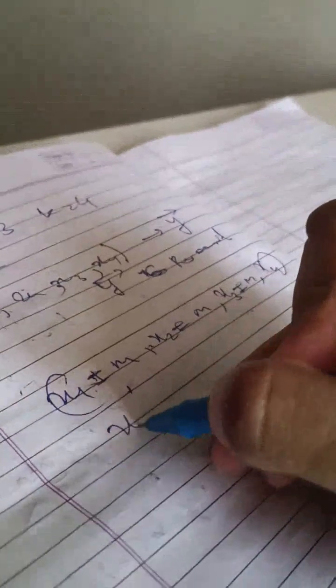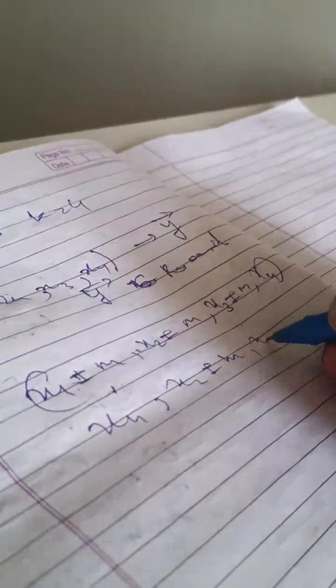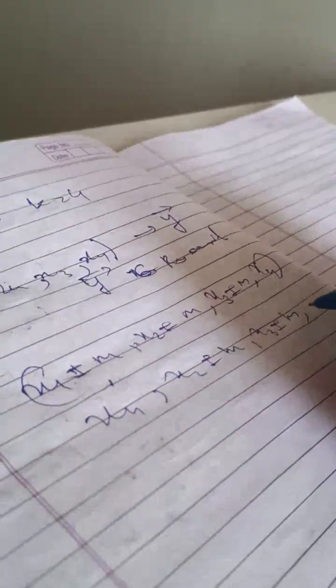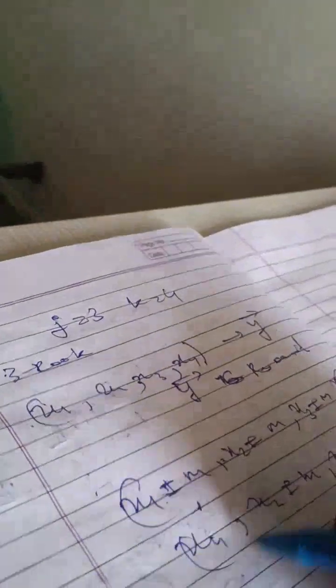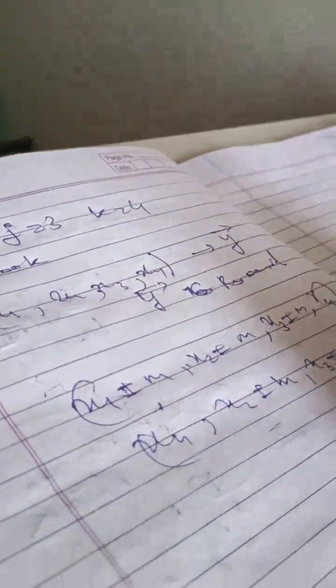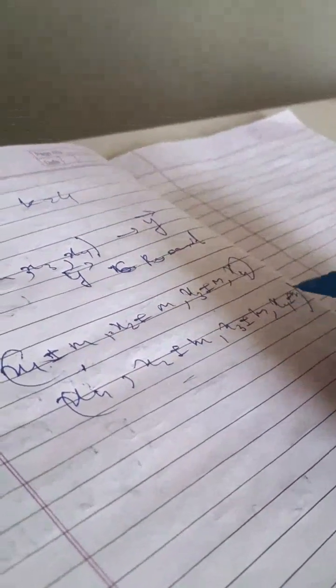Then you have x1, x2 plus minus m, x3 plus minus m, x4 plus minus m, where exactly 3 of them you move with a magnitude of m in any direction.